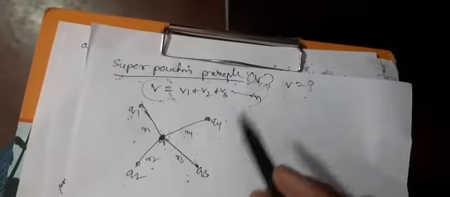The distances from the charges to P are taken as R1, R2, R3 and R4. R1, R2, R3 are the distances between the point P and the single point charges. That is the diagram of the system for electric potential.